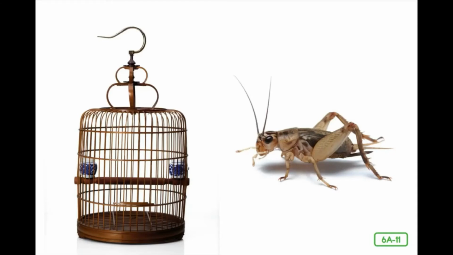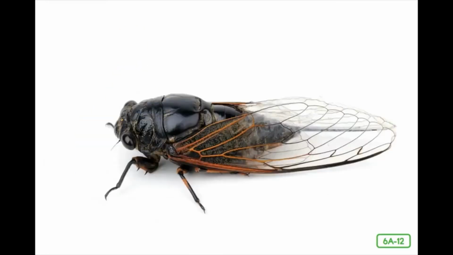Before I leave today, I want to introduce you to one more singing insect. These insects are often mistaken for grasshoppers and crickets because they look a lot like us. Do you remember what this insect is called? This is a cicada.